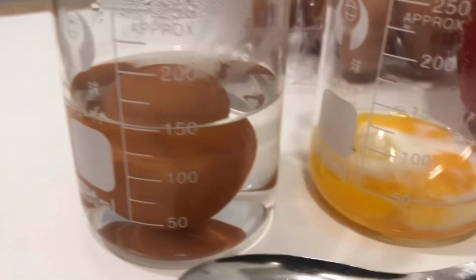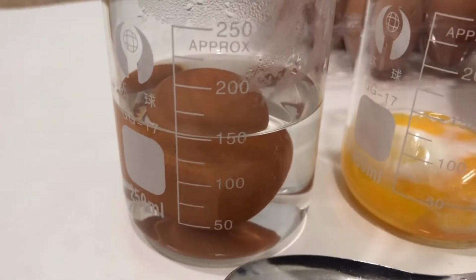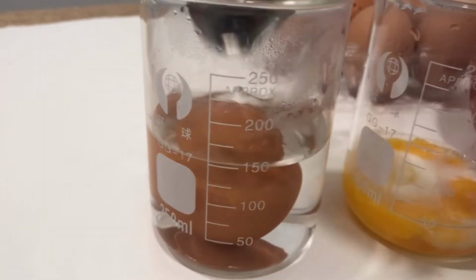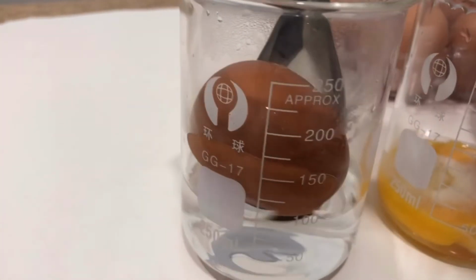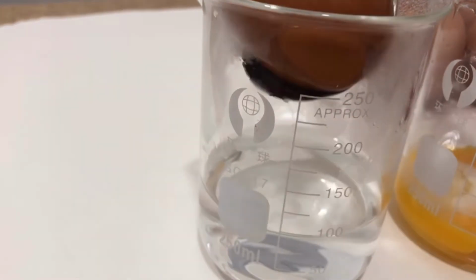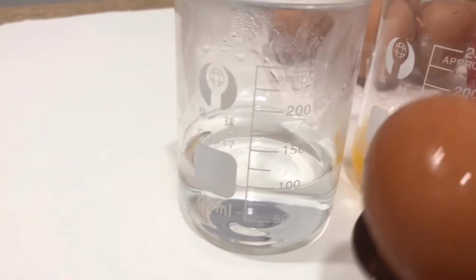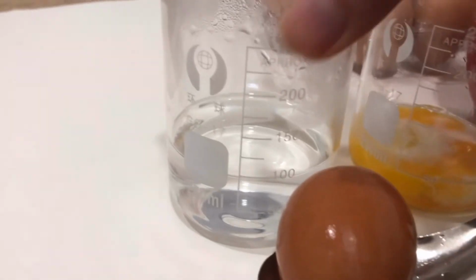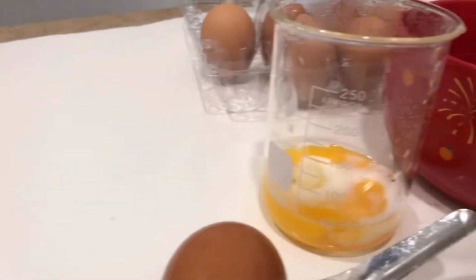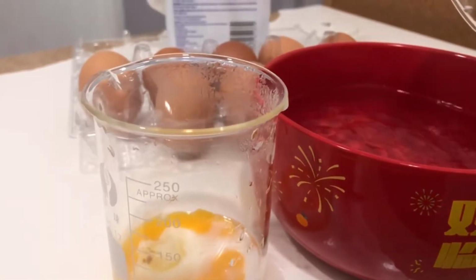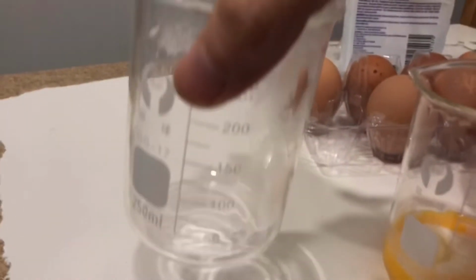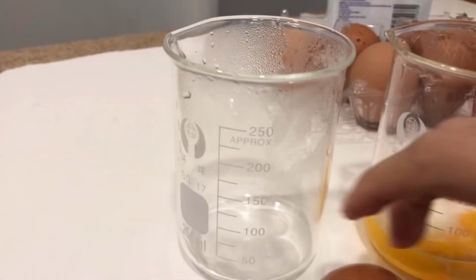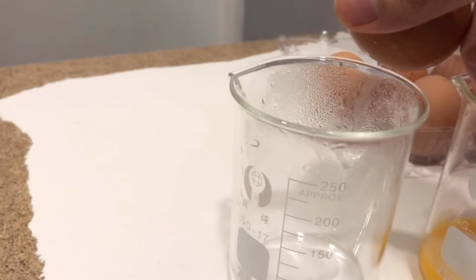Now let's take a look at the egg with less water. Let's take it out. Let's pour away the water. And now let's crack the egg.